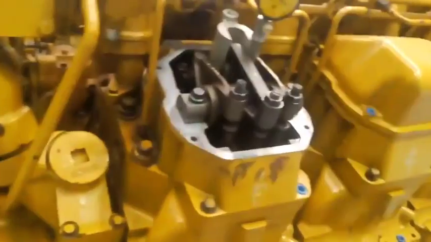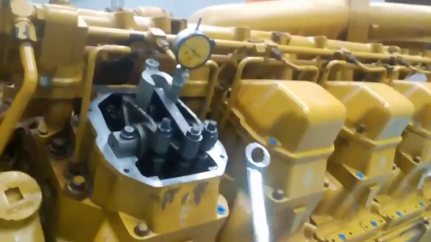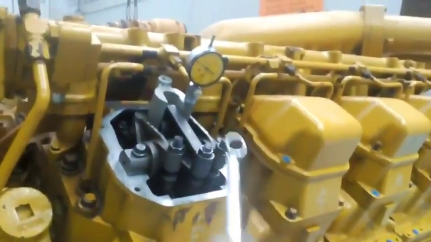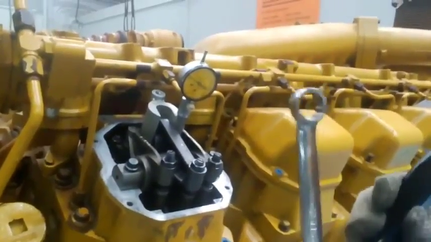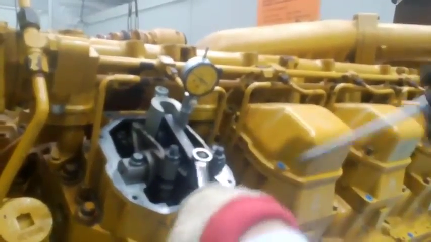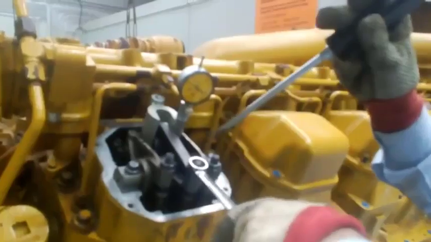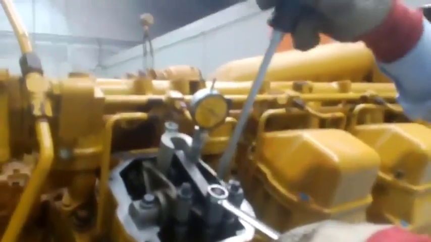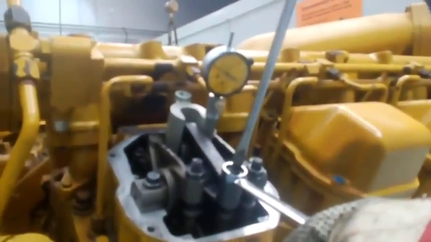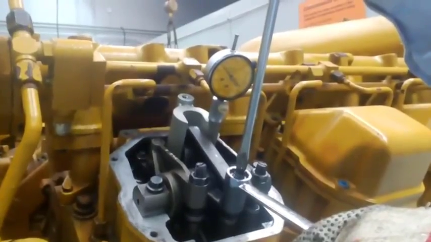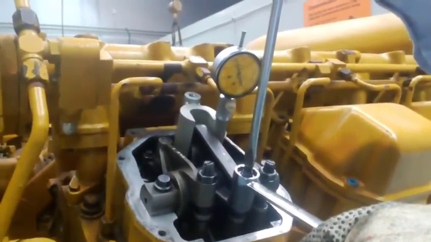Now we need to adjust the reading by using the spanner and the screwdriver. So we are going to loosen the lock nut, and then we need to make the adjustment.